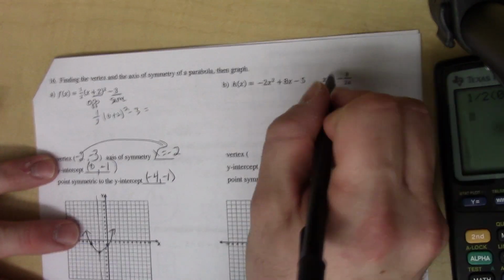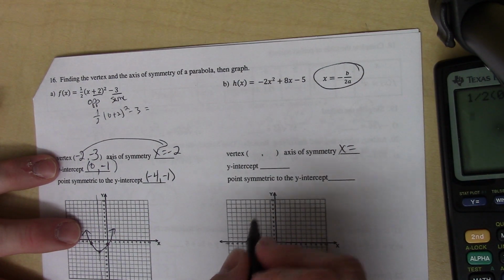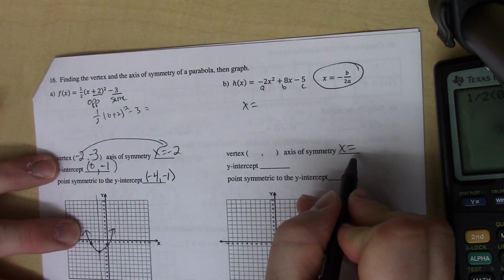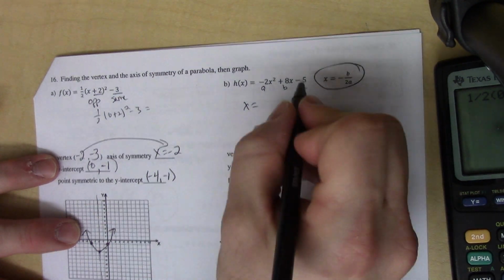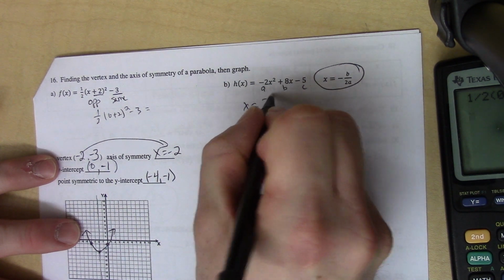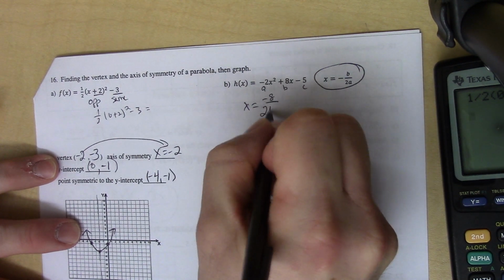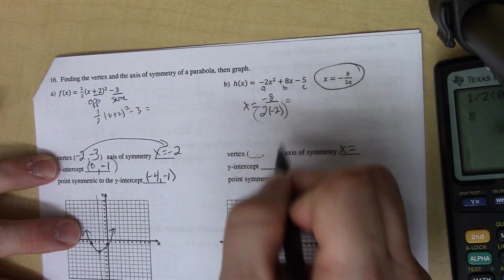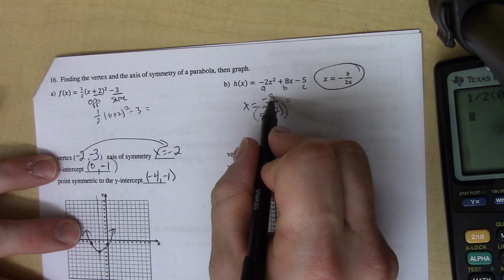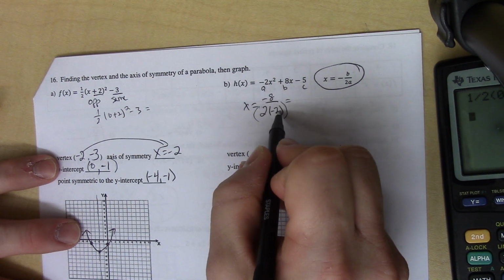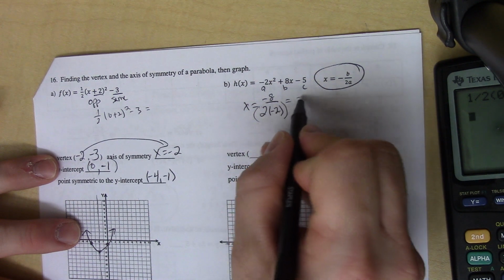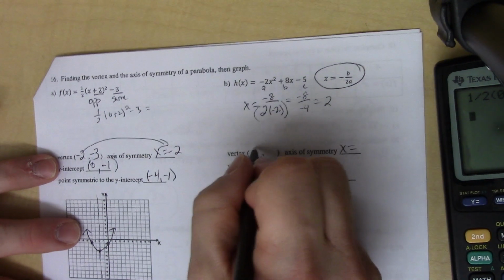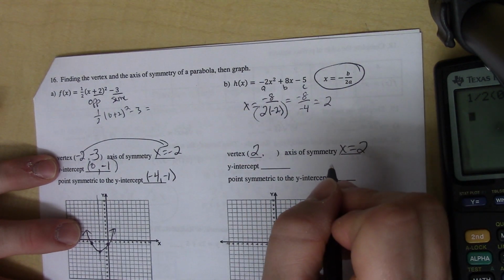The vertex, I'm telling you this right here, right? Use it. This is your A, your B, and your C. So the x here, which is our axis of symmetry, it is also our x value of our vertex, is the opposite of B, so the opposite of positive 8 is -8, over 2 times -2. And you have to do this with kind of parentheses around that bottom. Because otherwise you get -8 divided by 2 is -4 times -2 is 8. That is not what it's wanting you to do. It wants you to multiply the bottom first and get 2. So 2 is that, and 2 is that.